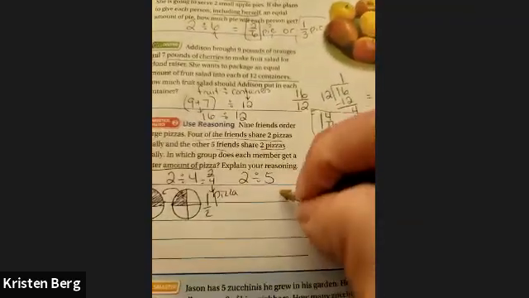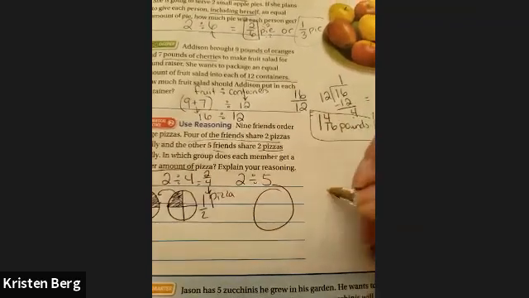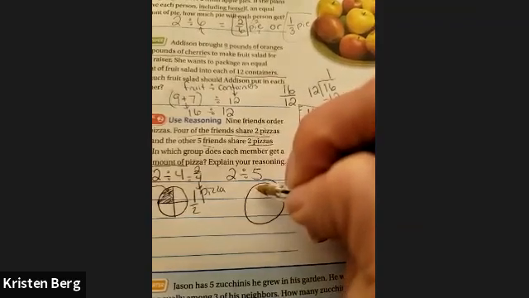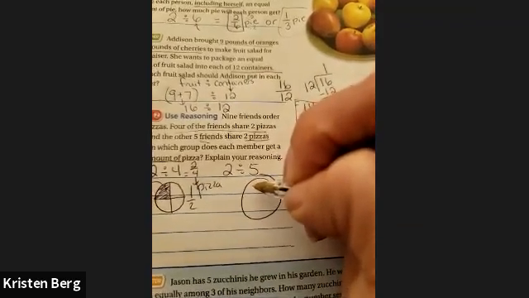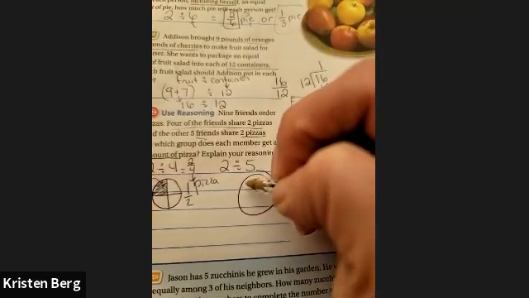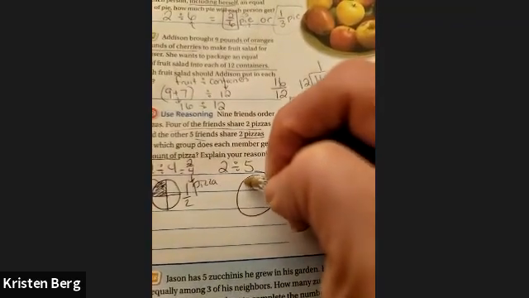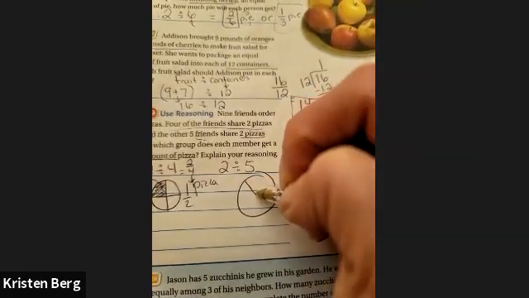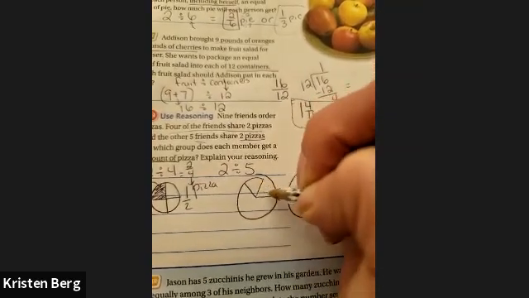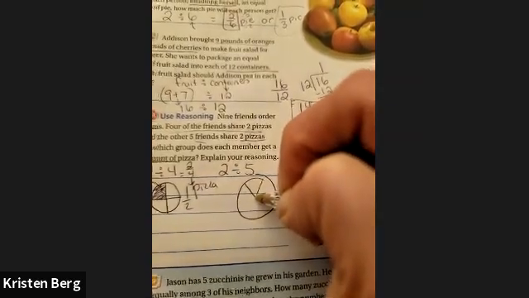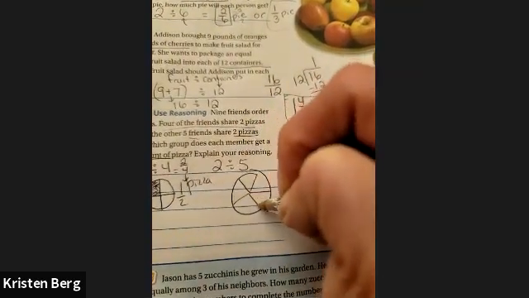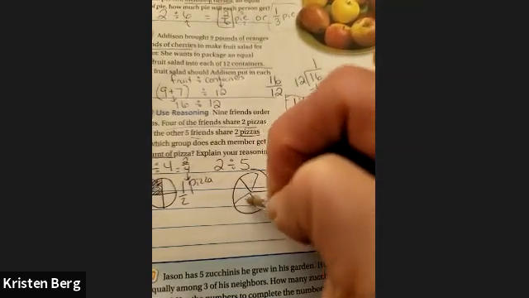Now, this one says now you're going to be splitting this 5 ways. And there is a way to go about showing this. So what you should do is, I'm going to try and show 5 pieces. So that would be like 2. Then if I took this, that would be 1, 2, 3, 4, 5.